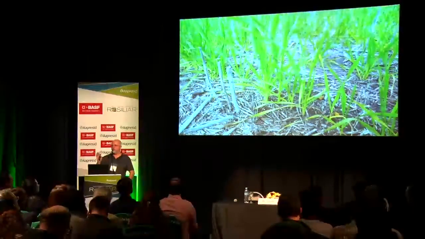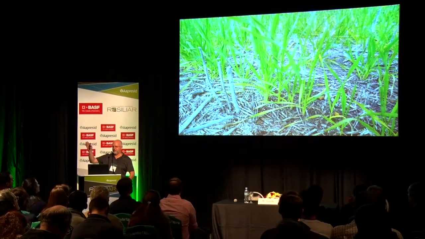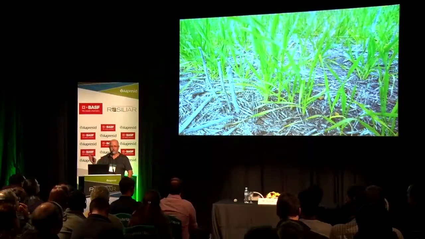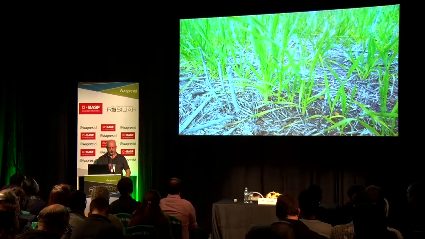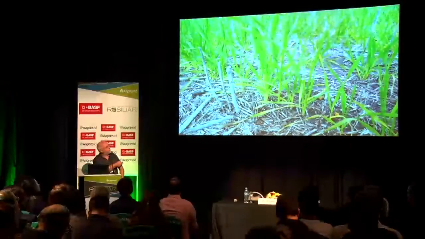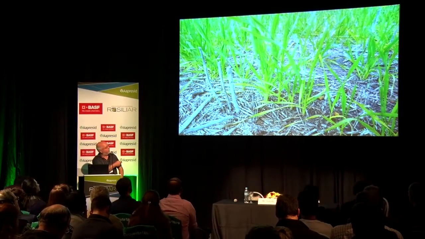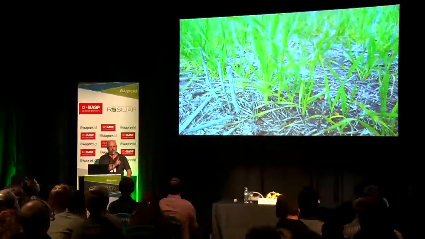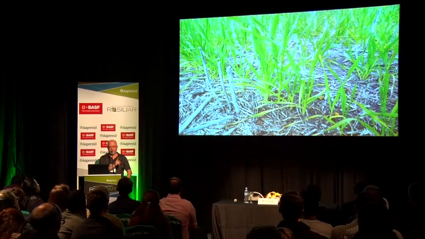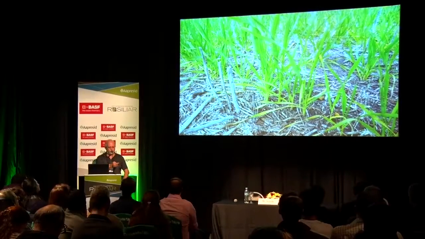So if you walk into a paddock and you see vertical leaves, it's probably sulfur deficient. You might only need 5 units per hectare to fix it, but that's the first symptom. If this was just nitrogen deficient, those top leaves would be flopping over and you'd be yellow at the bottom, but it's not, it's vertical. The plant's telling you the number 1 problem is sulfur. And then you would add more nitrogen.